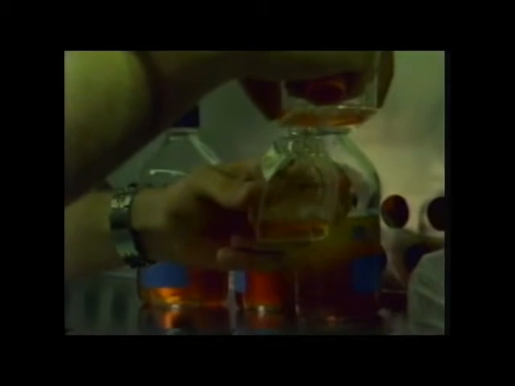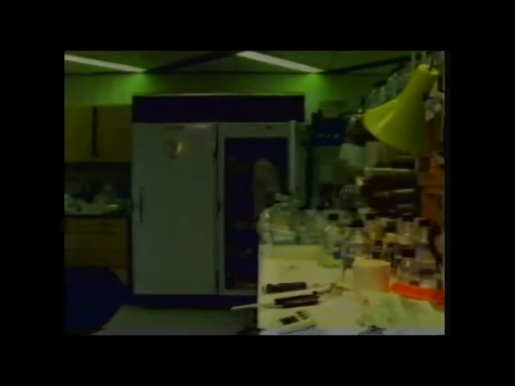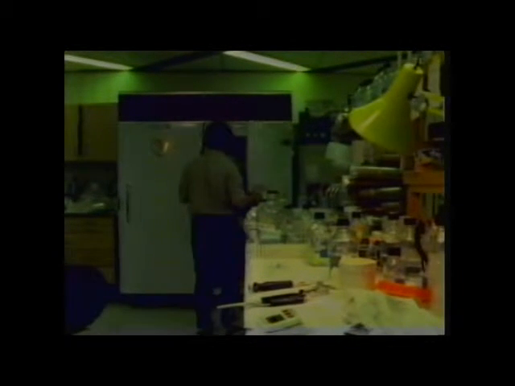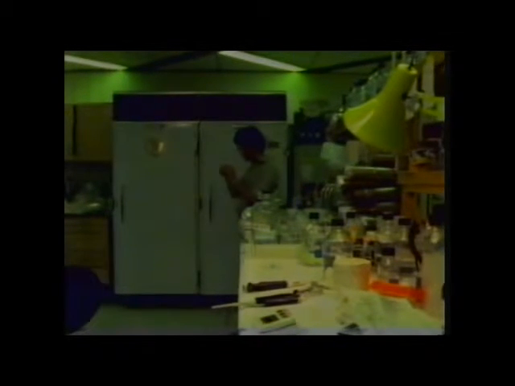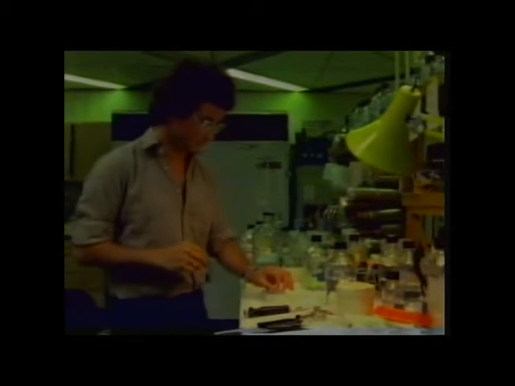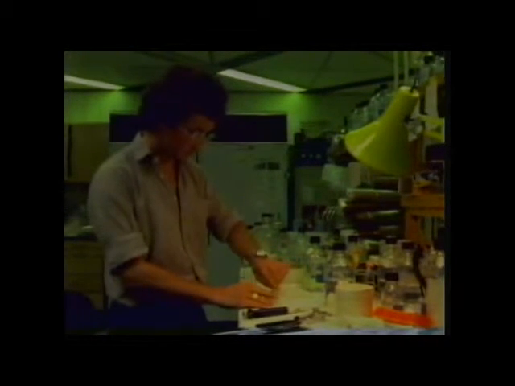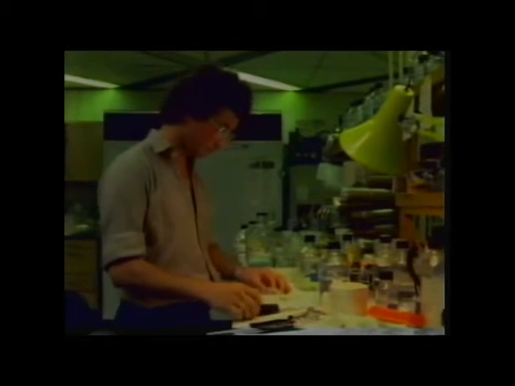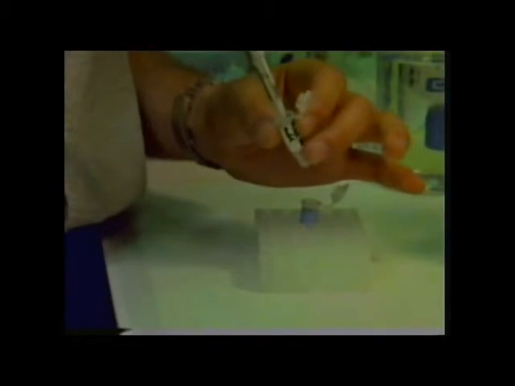A few years ago, scientists in these laboratories discovered that certain enzymes could cut the DNA molecule into bits. Then, using other enzymes, DNA bits from different living things could be joined together. Genetic engineering had been achieved. It's still early days, but the technique could be extremely useful.